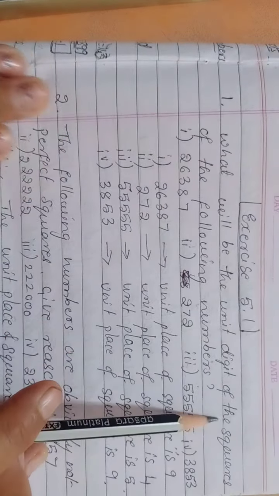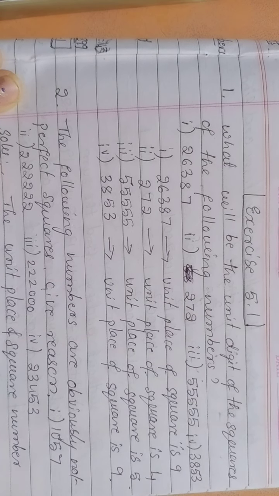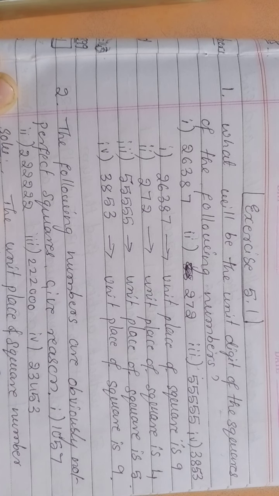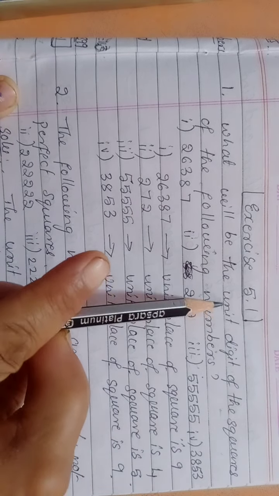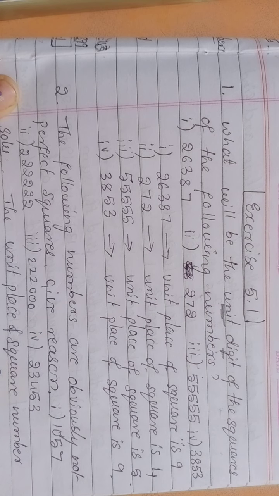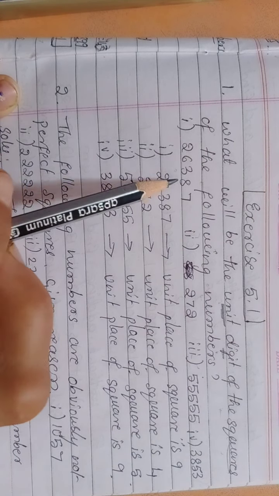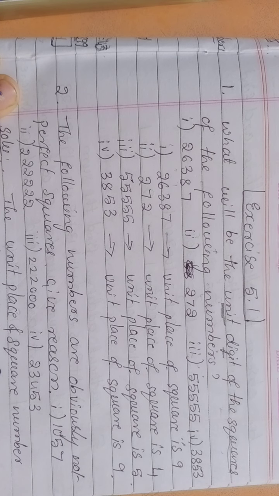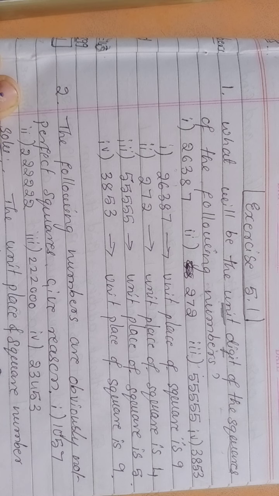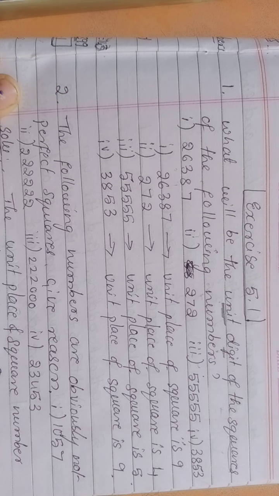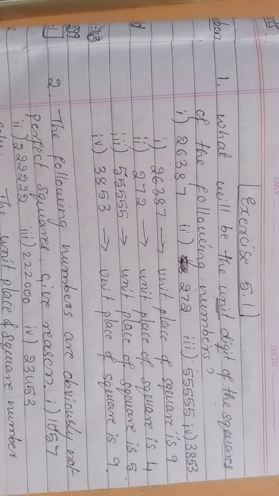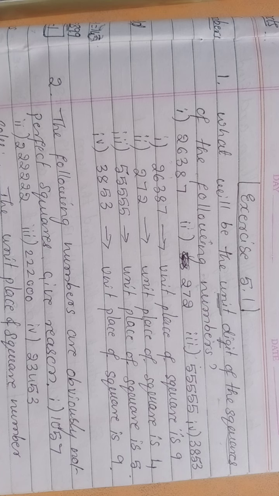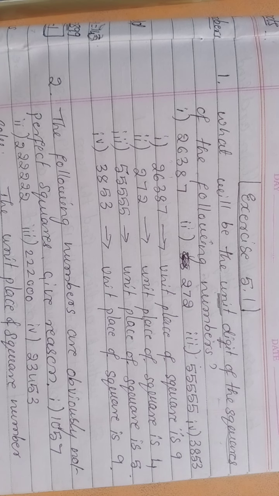What will be the unit digit of the squares of the following numbers? Here there is no need of squaring the numbers, children. They are just asking what will be the unit digit of the squares. If you square these numbers, in their unit place, what will be the number you will be getting? Okay. So in the last class I have given some properties. If you are having some numbers in the unit place, what you will be getting in the square numbers, I already gave in the last class.